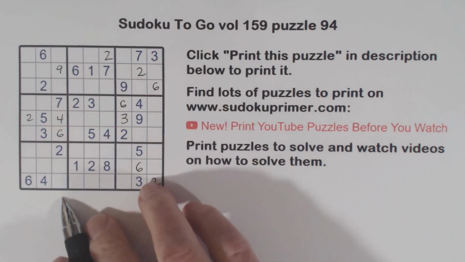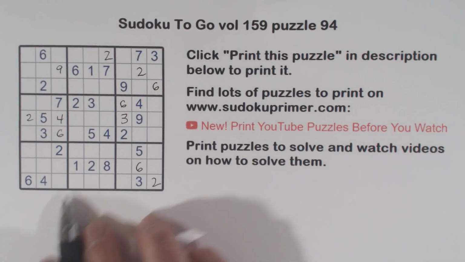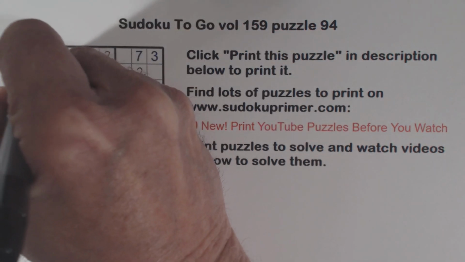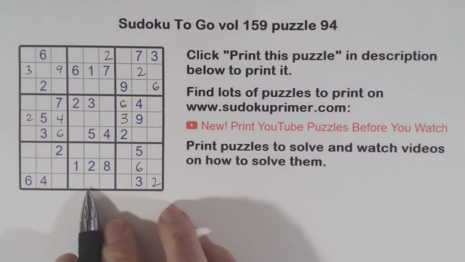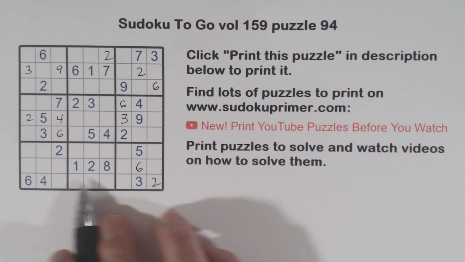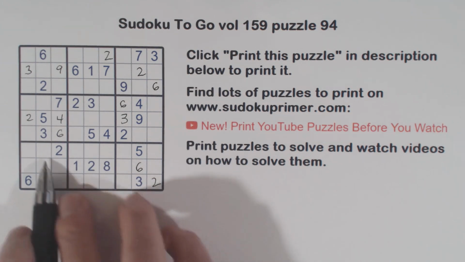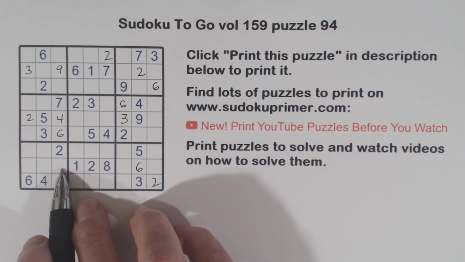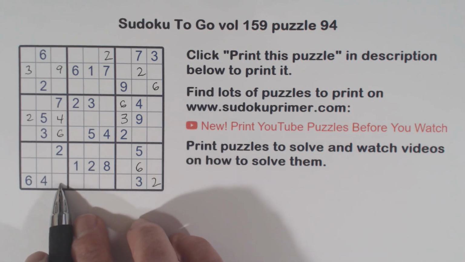I'm sorry, there are a lot of things going on there, and then I placed a 3 here. There are a lot of things going on here. I had to explain the 3, 4, 6, 5, 7, 9, 1, 8's here. And so one of these is a 9 because that's a 3 or a 5. That's a 1 or an 8.